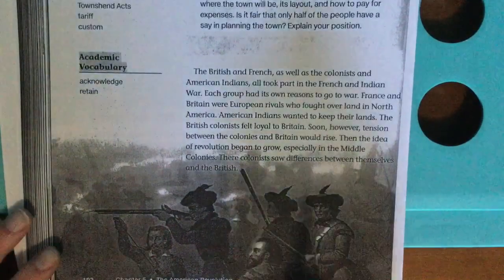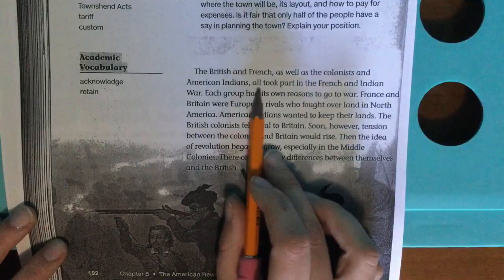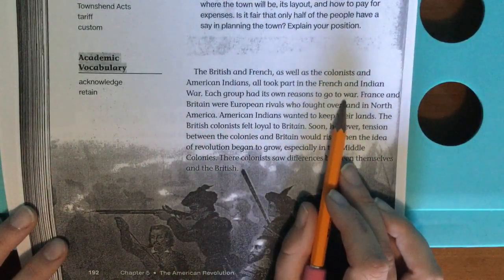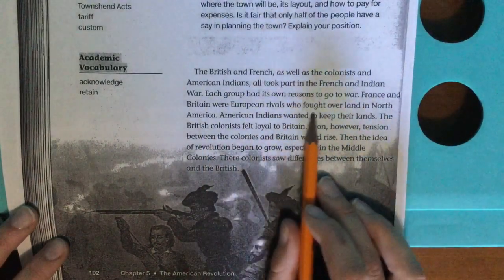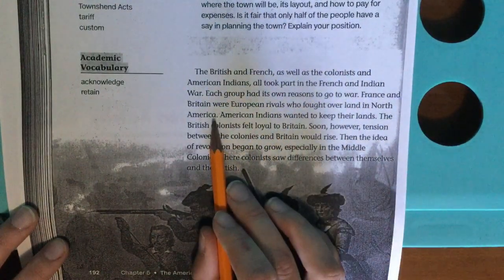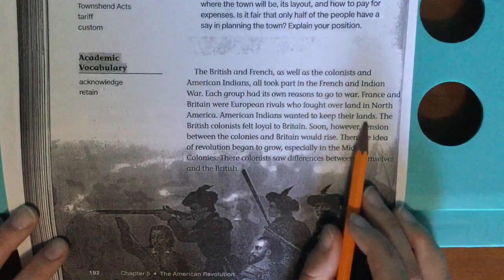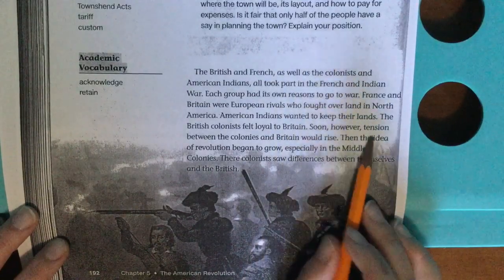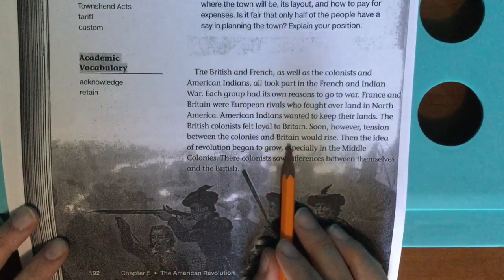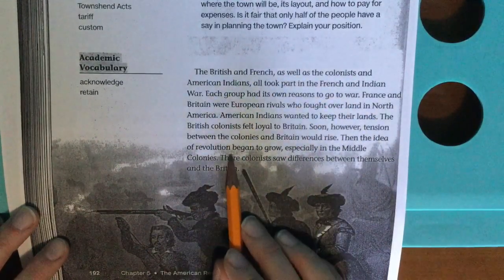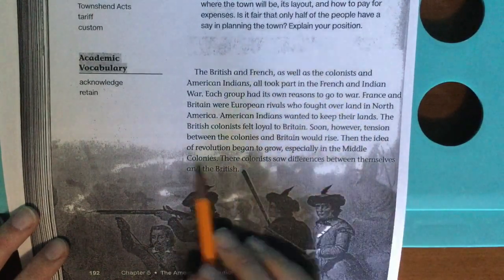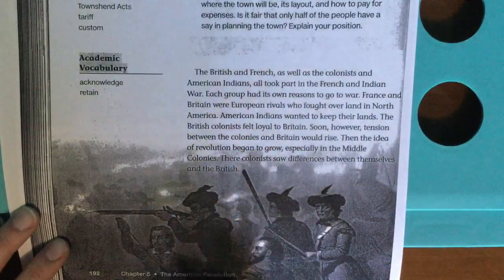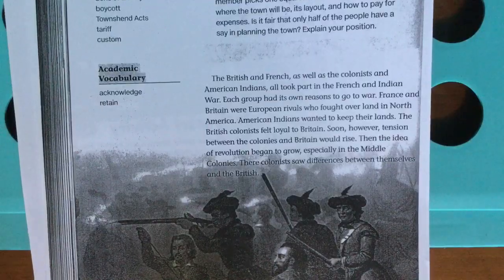The British and French, as well as the colonists and American Indians, all took part in the French and Indian War. Each group had its own resources to go to war. France and Britain were European rivals who fought over land in North America. American Indians wanted to keep their lands. The British colonists felt loyal to Britain. Soon, however, tension between the colonies and Britain would rise. Then the idea of a revolution began to grow, especially in the middle colonies. Their colonists saw differences between themselves and the British.